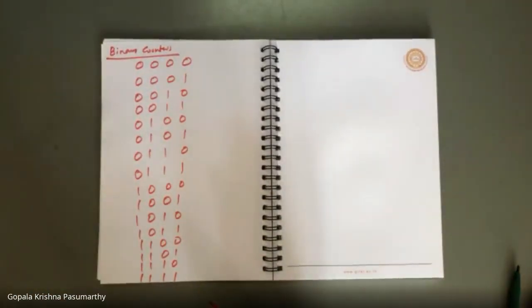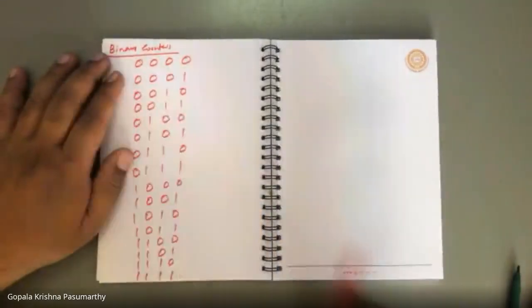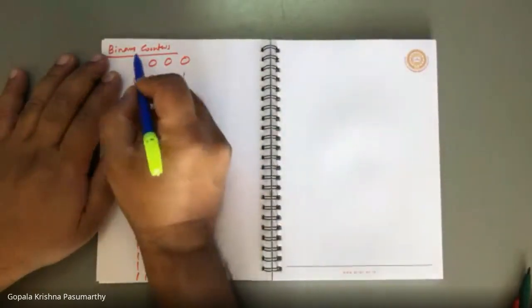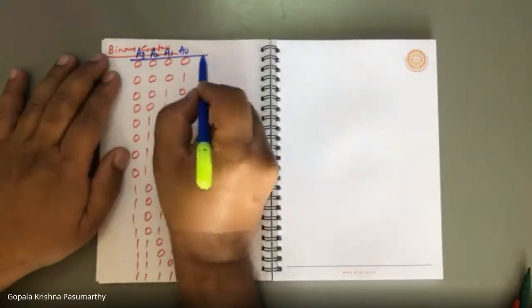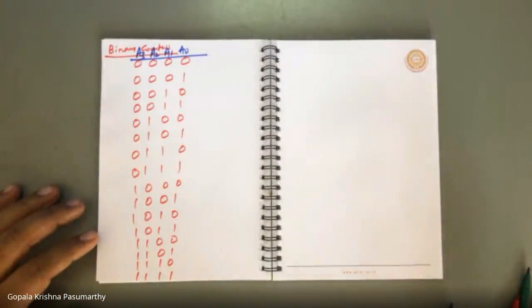Let us call these flip-flops A3, A2, A1, A0. There are 4 flip-flops.